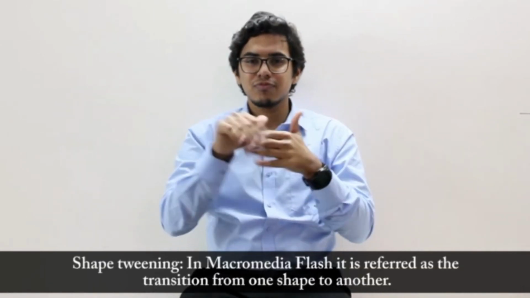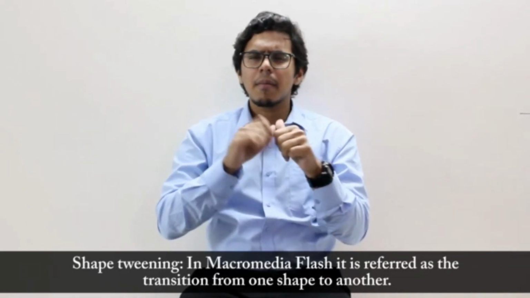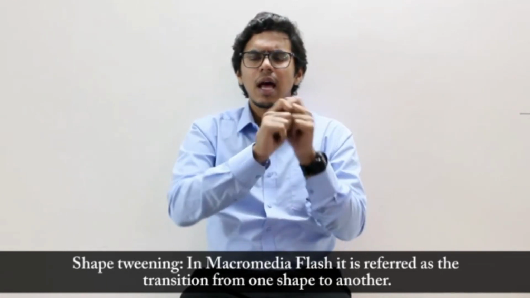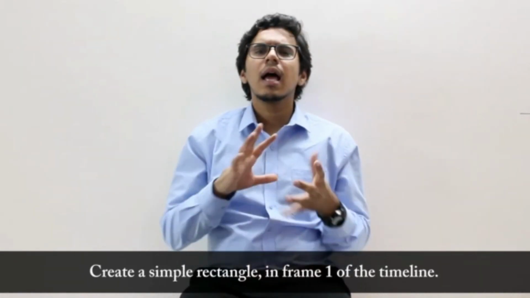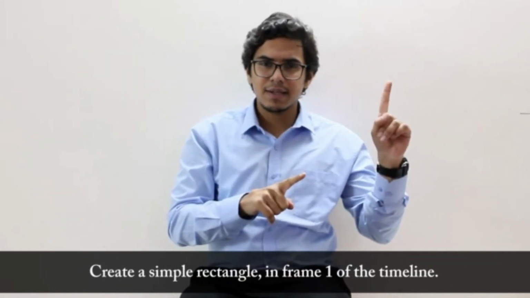Flash Shape Tween. Shape tweening, in Macromedia Flash, is the transition from one shape to another. Create a simple rectangle in frame 1 of the timeline.